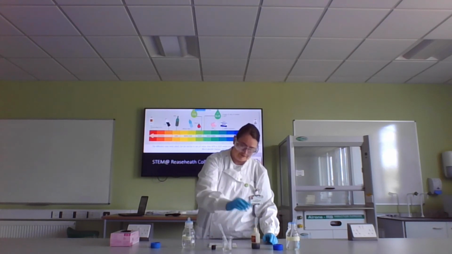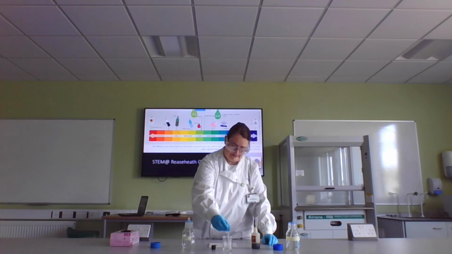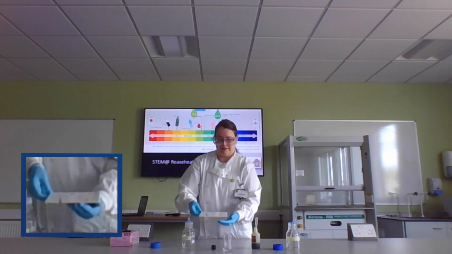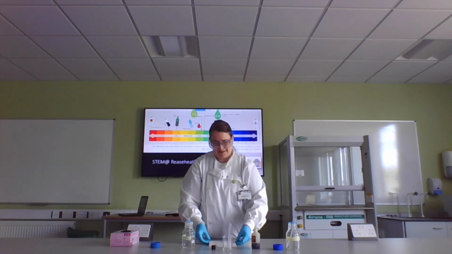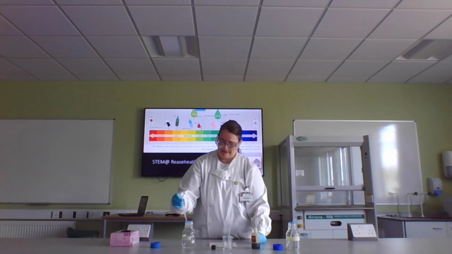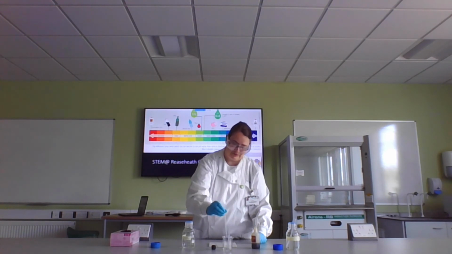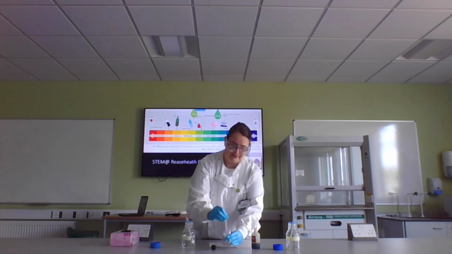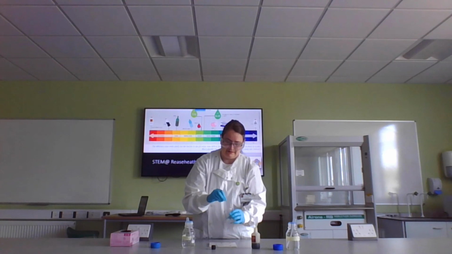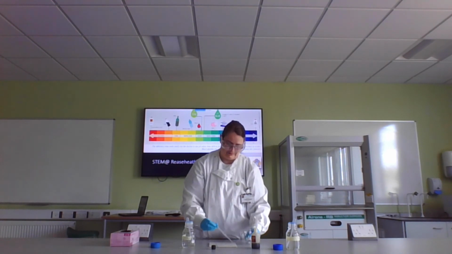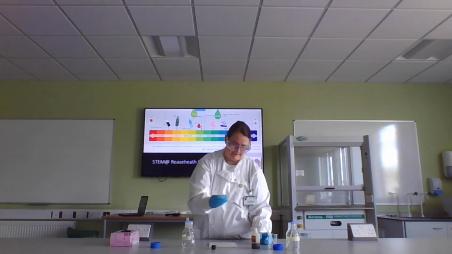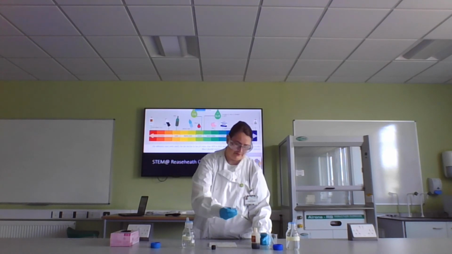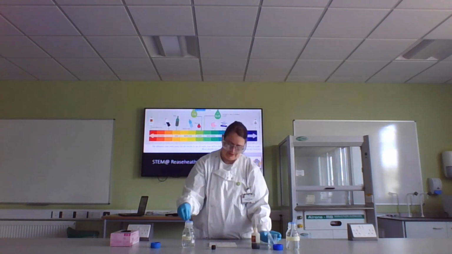Oh, now we've got an orange. So you can see there this time it's gone a yellowy orange colour. That means we're very, very nearly there. A minute drop more alkaline. Let's try that. Perfect. Oh, maybe not absolutely perfect.